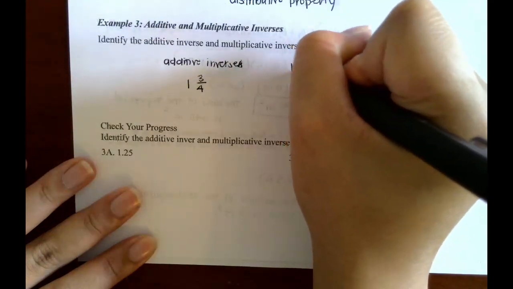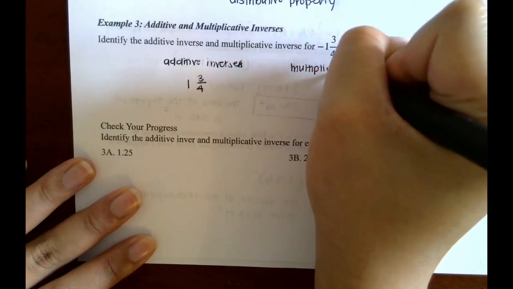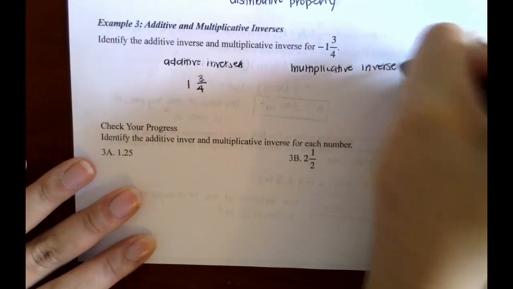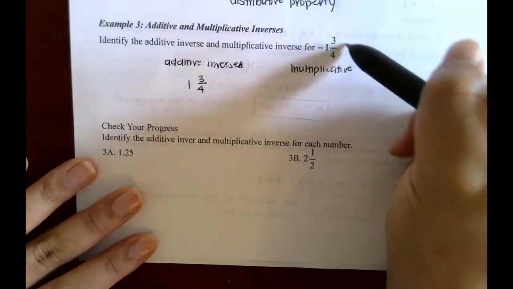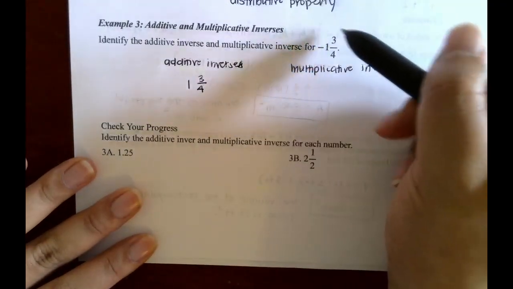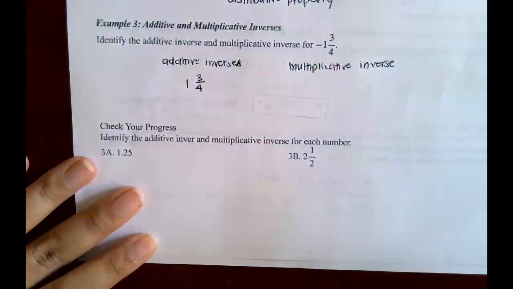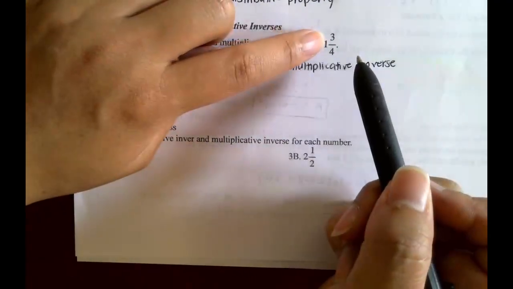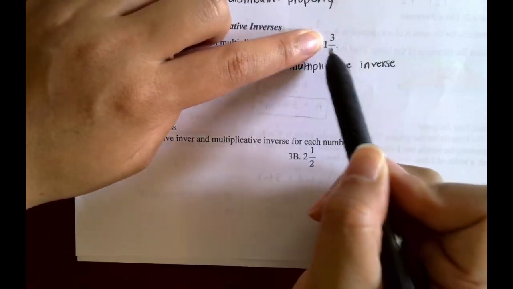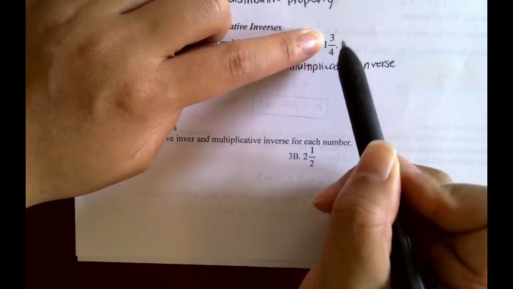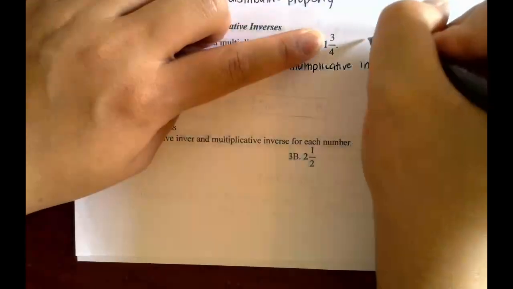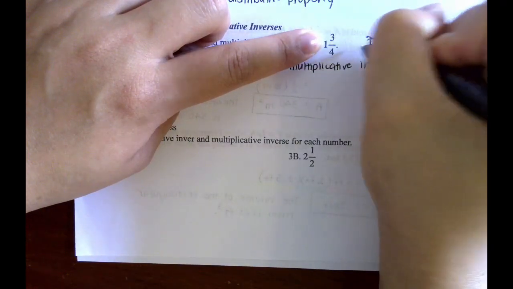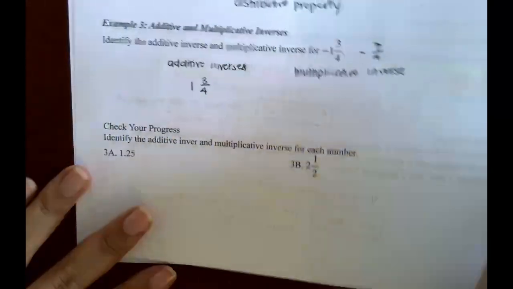Multiplicative inverse, you want the reciprocal, okay? So what's going to happen is I want to first change this into an improper fraction. It's now a mixed number. I want to change it to an improper fraction. So ignore the sign for now, okay? 1 times 4 is 4, plus 3 is 7. So this is 7 fourths, okay? And then I'm going to keep the negative, okay?